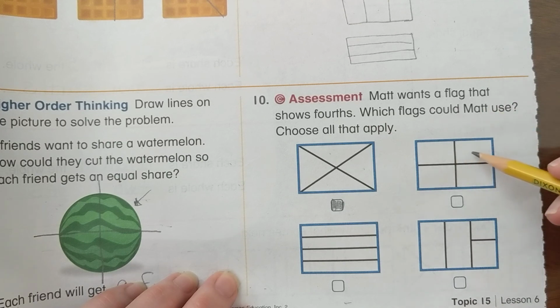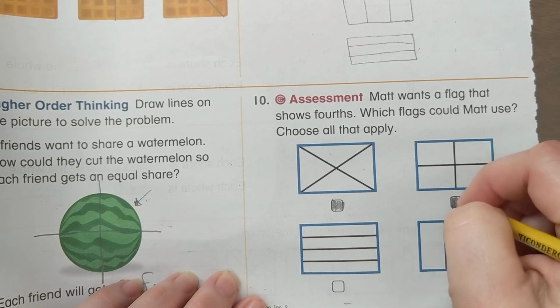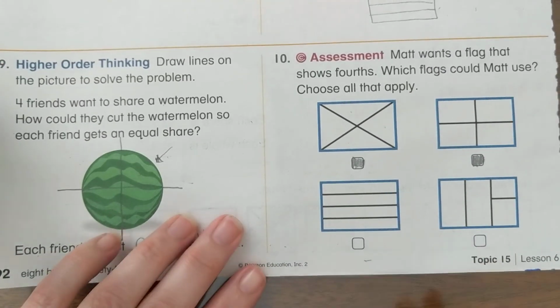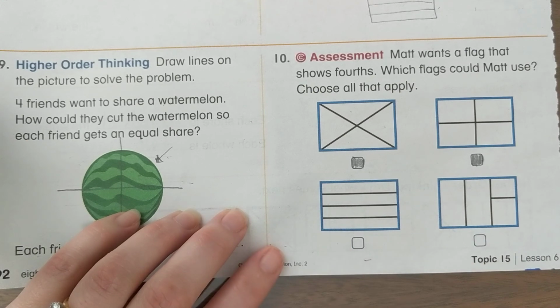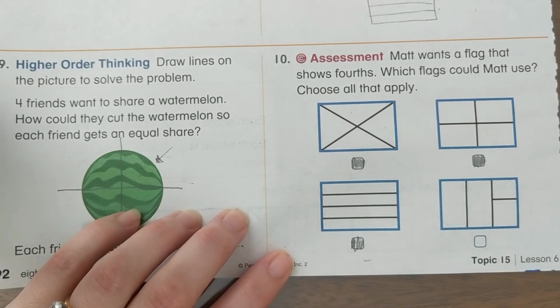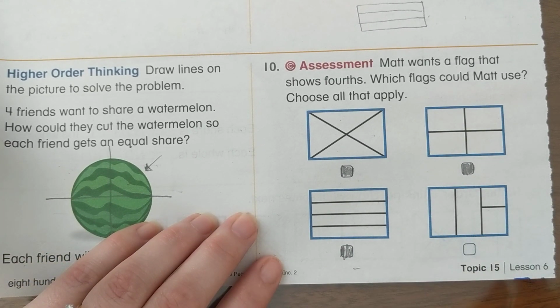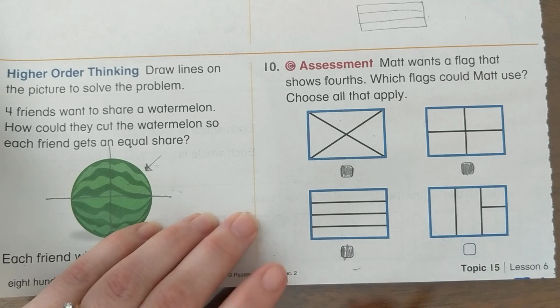Okay, what about the second rectangle? Does this show equal fourths? Yes, it does. And what about the third one? Does this show equal fourths? Yes, it does. And the last one, does that show equal fourths? No, it does not. Okay, you can go ahead and do your homework now and then send me a picture.